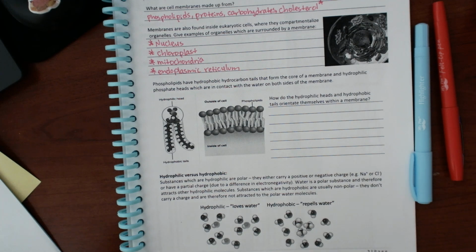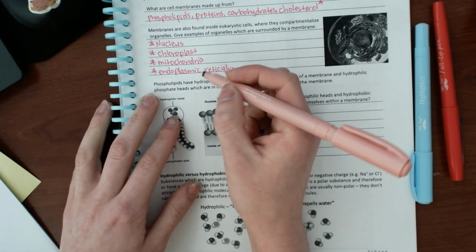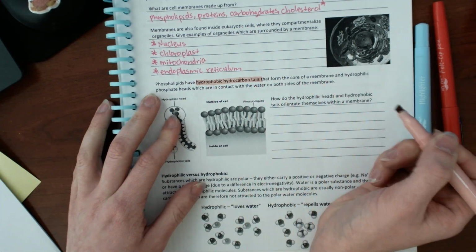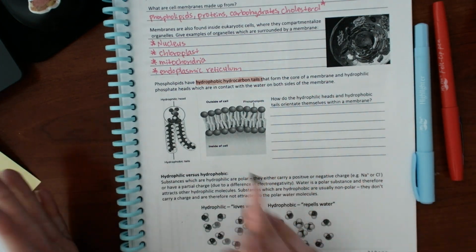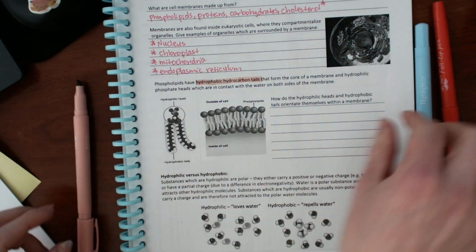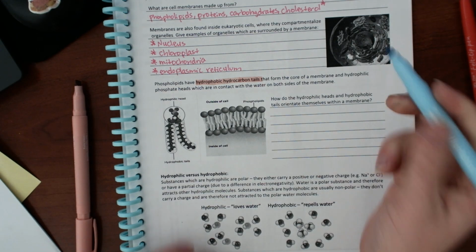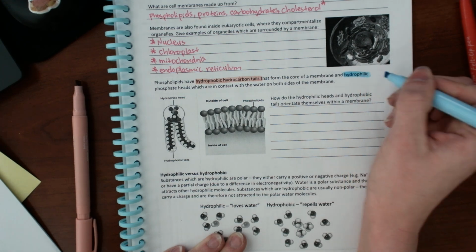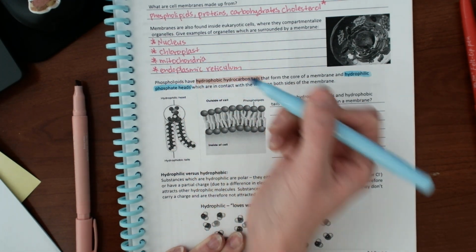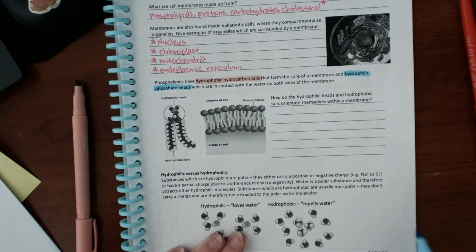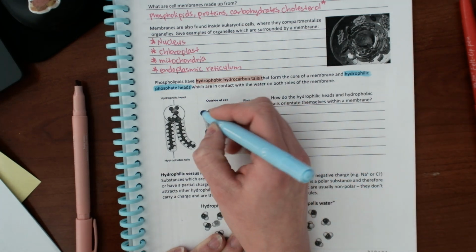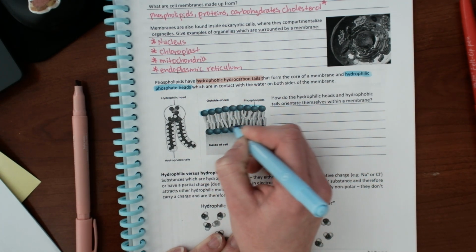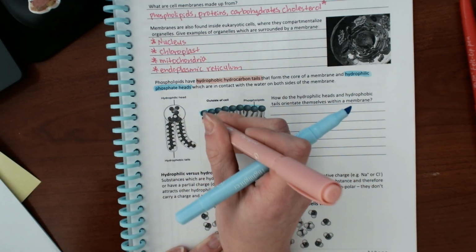And so your phospholipids have hydrophobic hydrocarbon tails, your fatty acid tails that form the core of your membrane, and then your hydrophilic phosphate heads that form the outside because they're in contact with the water. Again, it's like your ice cream sandwich. Your hydrophilic part, and your hydrophobic.